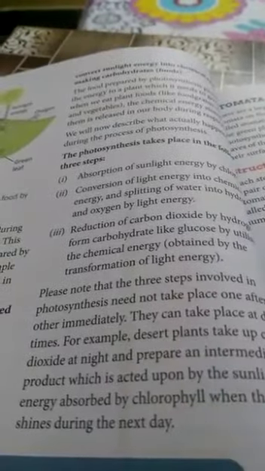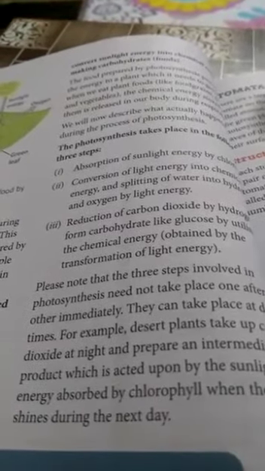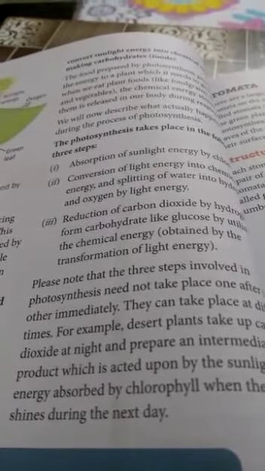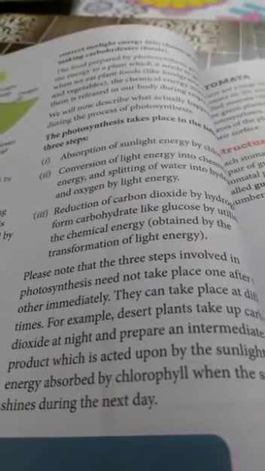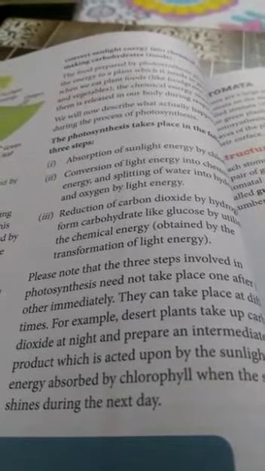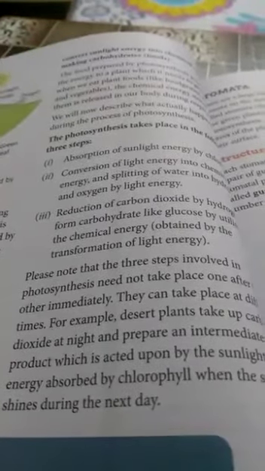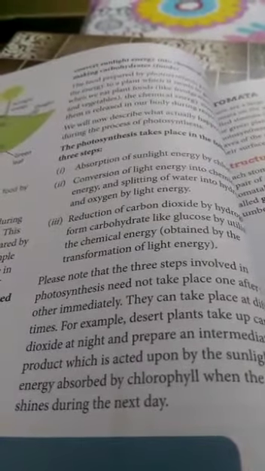Now, one thing to note here, that all these three steps involved in the process of photosynthesis, it is not necessary that they take place one after another. In some plants, like desert plants, they take carbon dioxide at night time. Okay? When there is no solar energy, they take carbon dioxide at that time and prepare an intermediate compound. And then when the day comes and when there is solar energy available, then with the help of solar energy, they act on that intermediate compound, and finally they form the glucose.